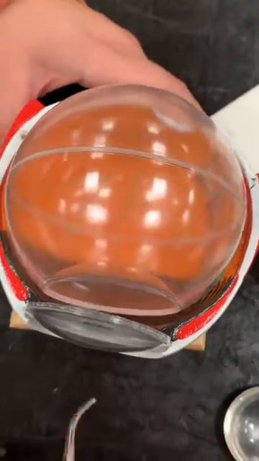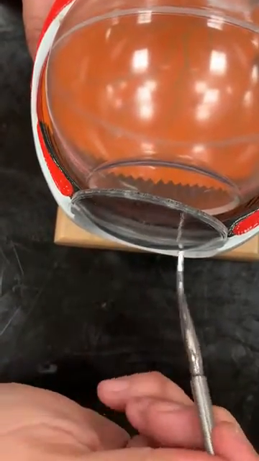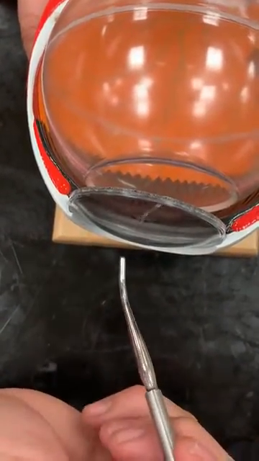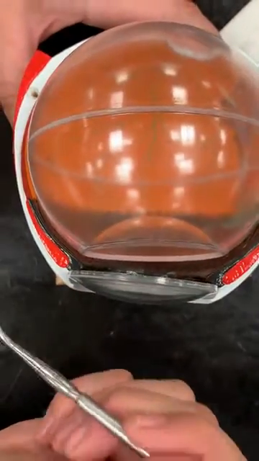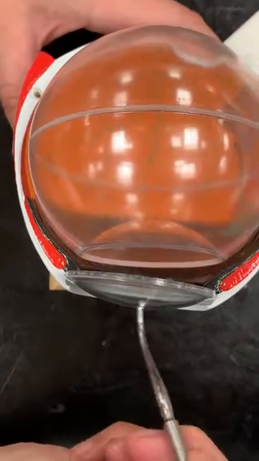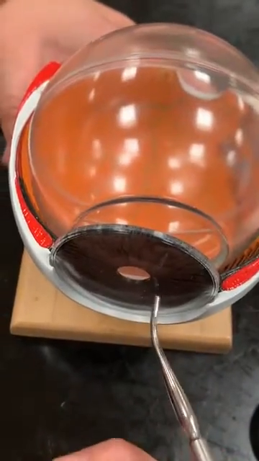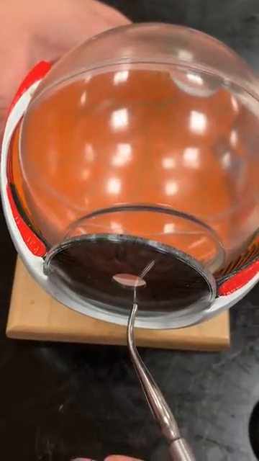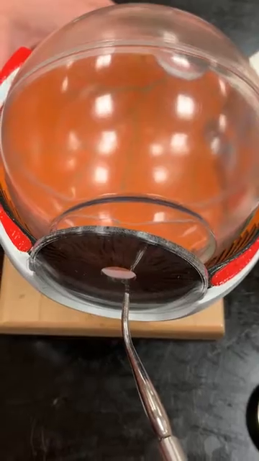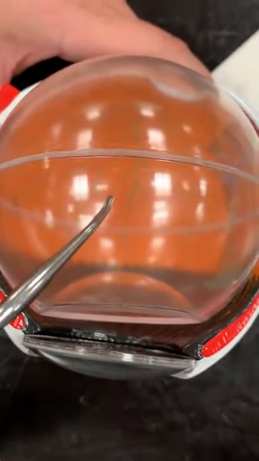Now, the front cavity is basically going to be filled with the fluid known as aqueous humor. Aqueous means it's more like water. Now, when the aqueous humor in the eye gets to be too high, we would say you have increased intraocular pressure, and that's what causes glaucoma. So aqueous humor is in the anterior cavity. Vitreous humor is in the posterior cavity.